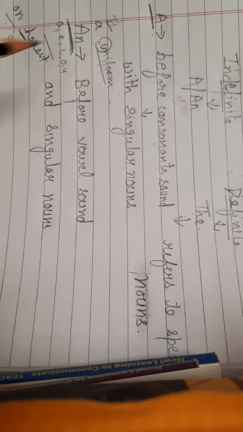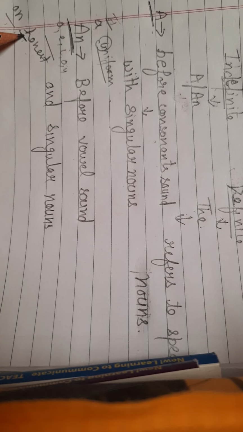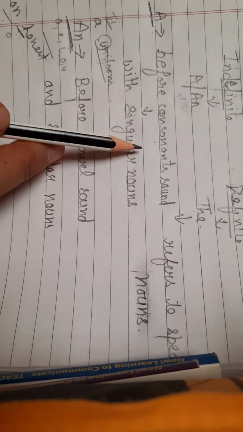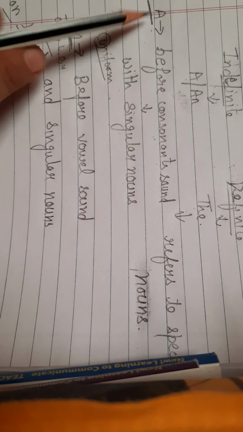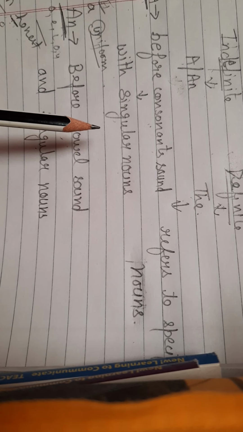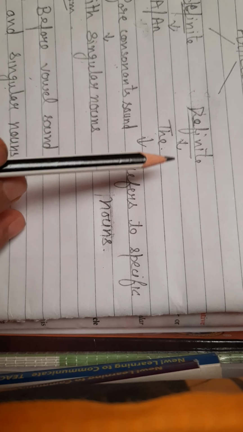Okay? Now here we use an because the sound that comes is a vowel sound. So the basic thing is that whenever there is a consonant sound and it's a singular noun, then we use a. Whenever there is a vowel sound and it is a singular noun, then we use an. Okay, we are not to see the words, we have to see the sounds. Clear? The next one is the definite article.